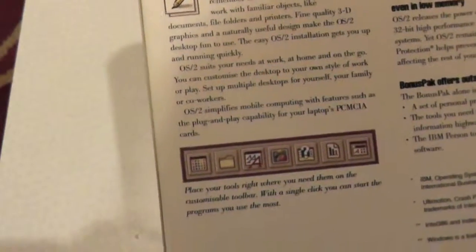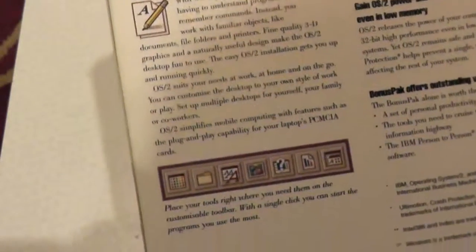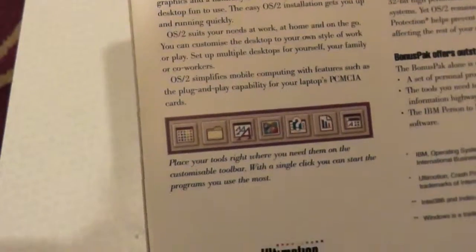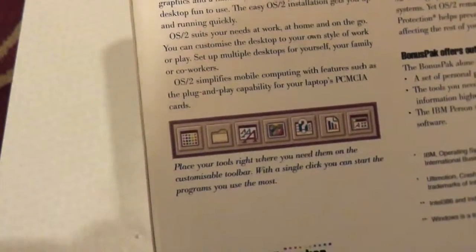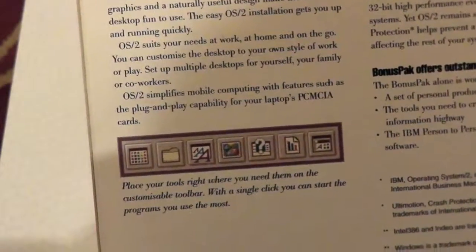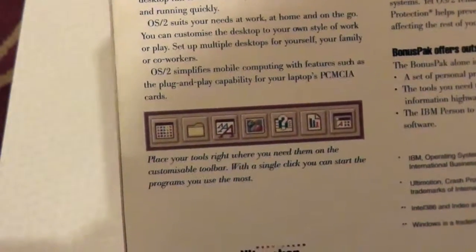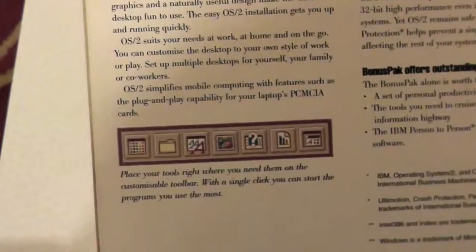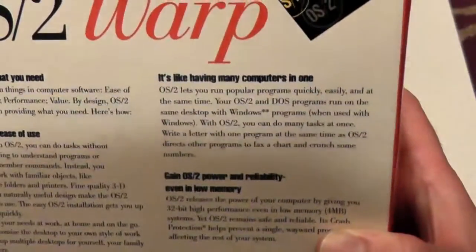Simplified mobile computing in 94? Yes, don't be daft. PCMCIA cards, that was fun. I'm pretty sure they were super slow, but they're a bit before my time. There's also a dock. Yeah, I'm pretty sure it just works like the Mac OS dock. I keep calling it OS X, or OS X even. Man, this is so confusing. That's probably why they renamed it Mac OS, isn't it? It's like having many computers in one.